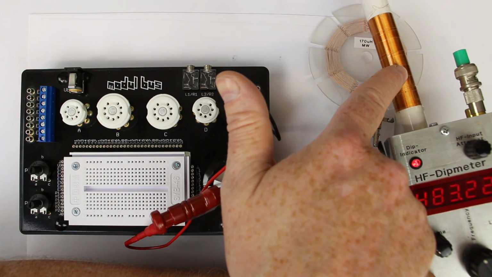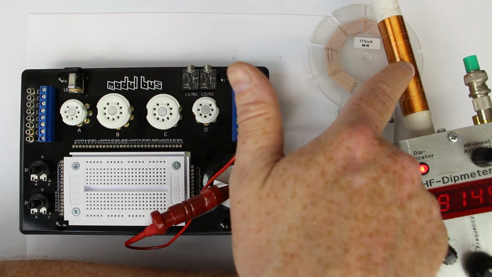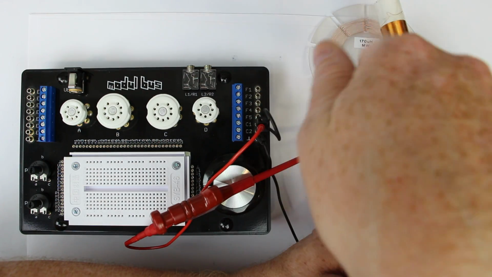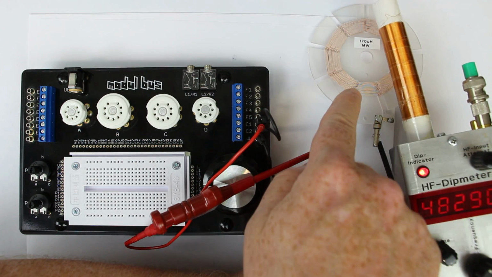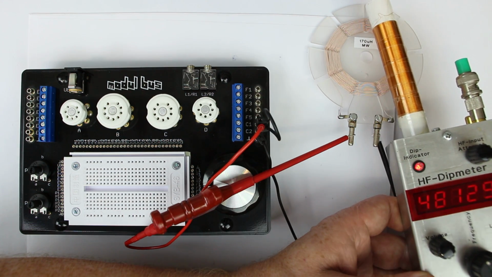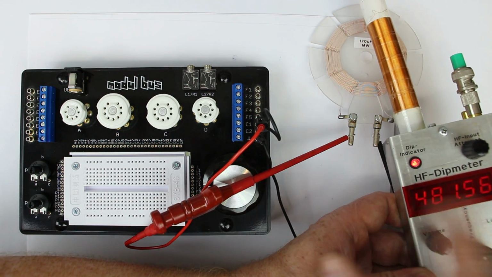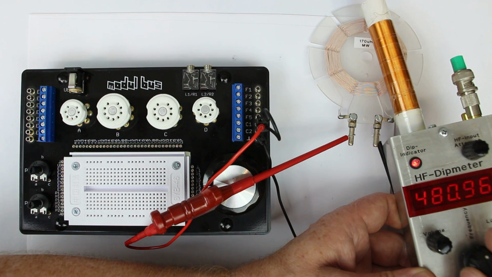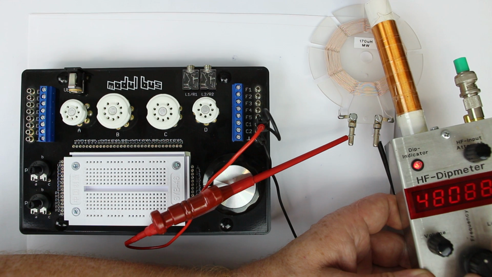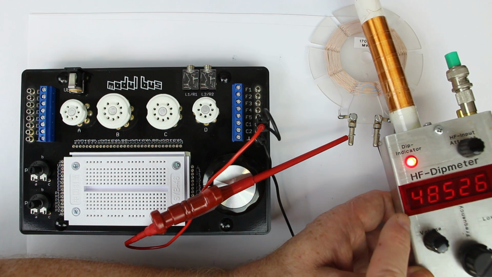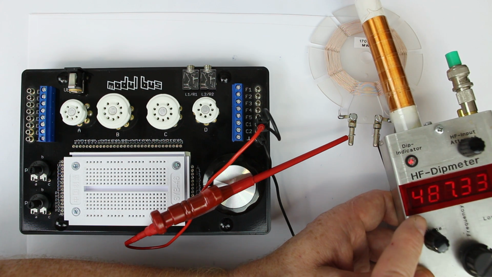This coil here puts some radio frequency energy into our resonant circuit, and it is kind of reflected back into the secondary coil. And by scanning a little bit around the frequency, it searches automatically for the maximum and displays it as a frequency. So the maximum here is around 485 kilohertz.